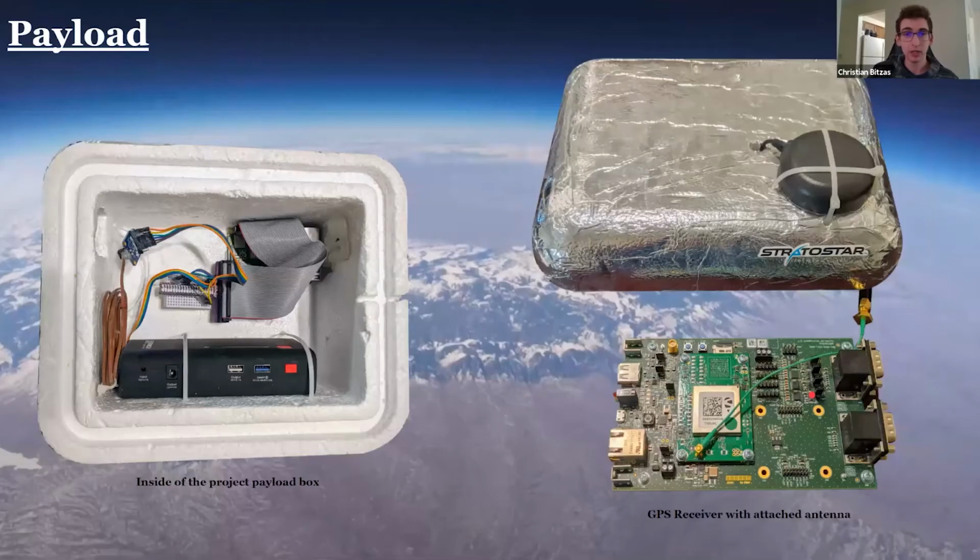And this is what it looked like on the inside of the payload. On the inside, we had all of our sensors, our Raspberry Pi. Usually our Raspberry Pi would be mounted on the side, like down here. And this is our GPS receiver, which would go down here in the middle. And then on top, we'd put the lid on, and our omnidirectional antenna, the wire would go through and connect to the GPS receiver.